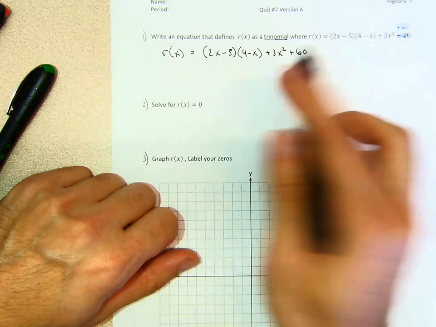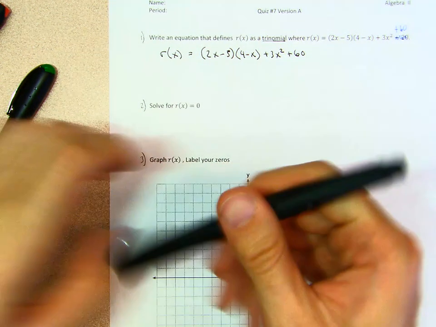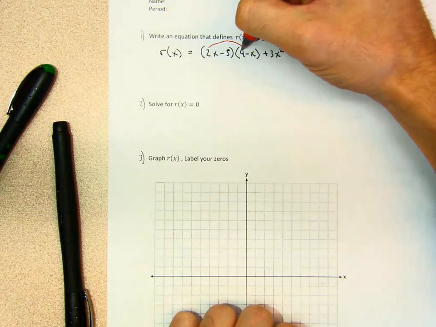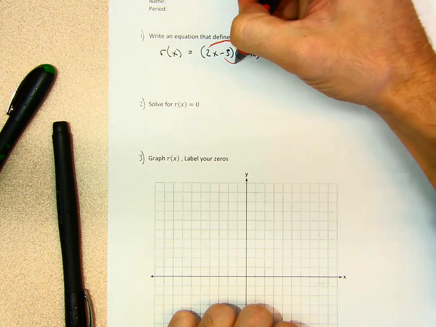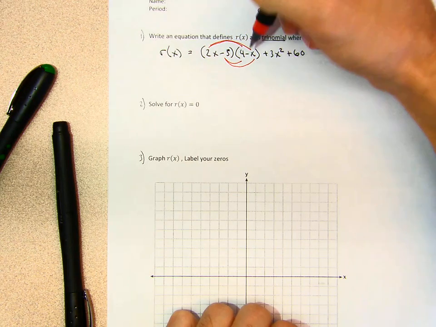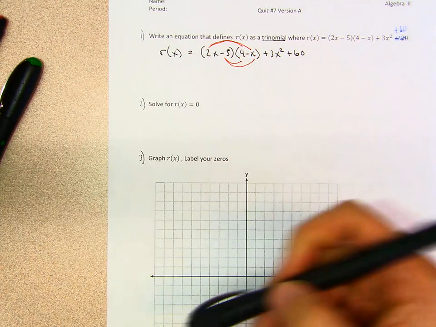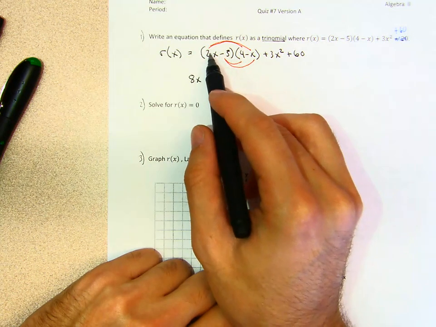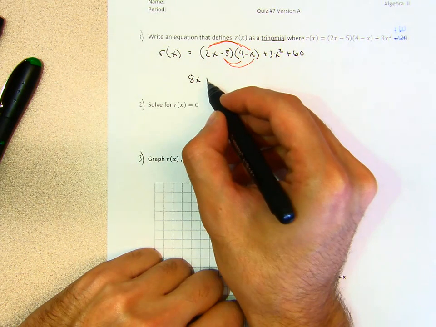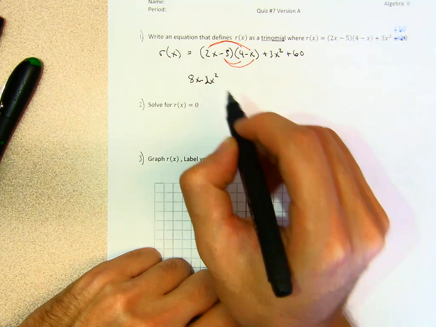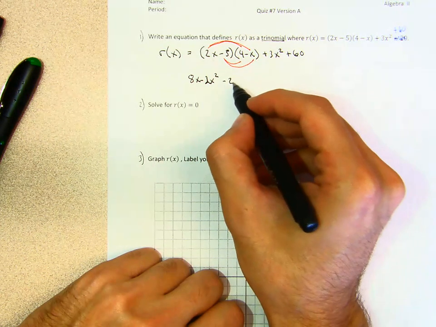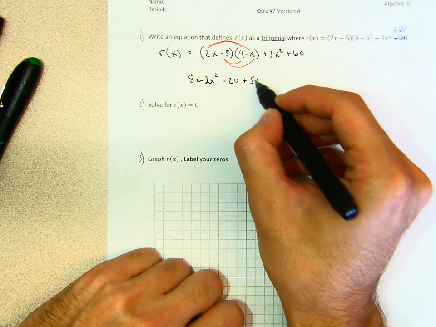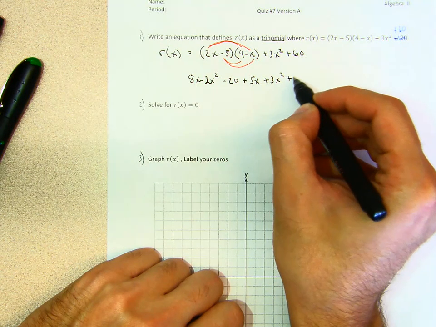Now here, how do we continue forward? What I want you to do is, here we're going to FOIL it, right? So this is 2x times 4, 2x times minus x, minus 5 times 4, and minus 5 times minus x, right? So 2x times 4 is 8x. 2x times minus x is negative 2x squared. Negative 5 times 4 is negative 20. And negative 5 times negative x is positive 5x. Plus 3x squared plus 60.